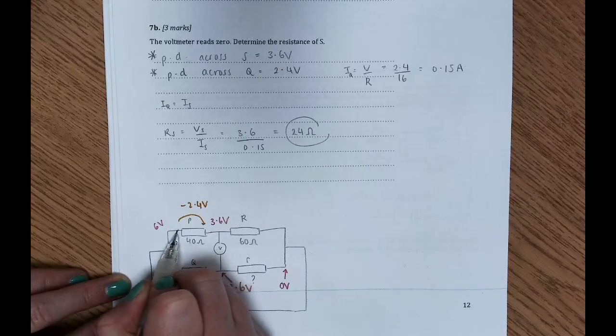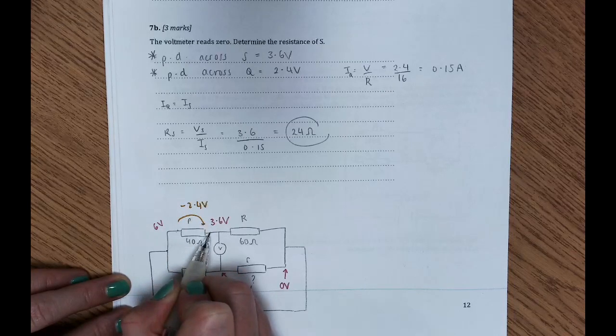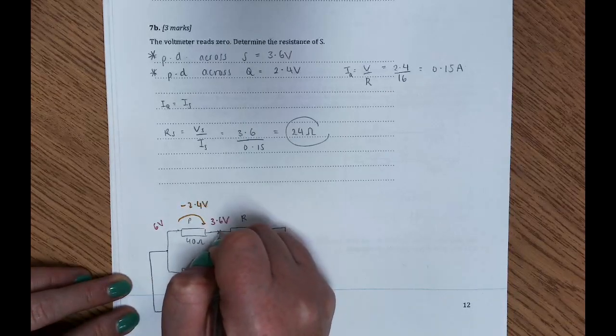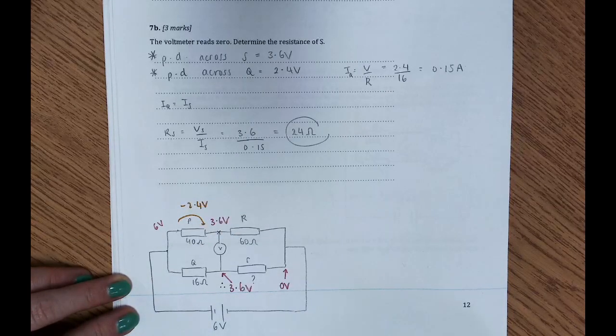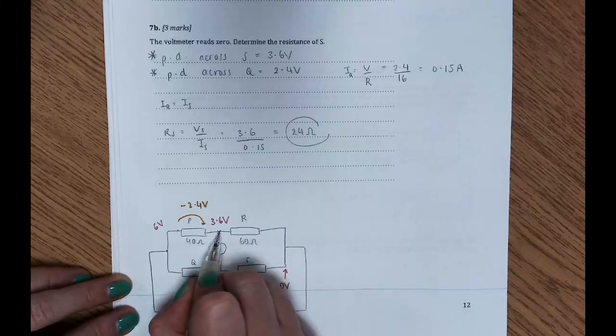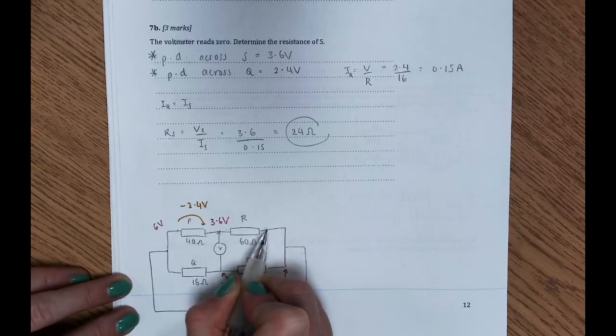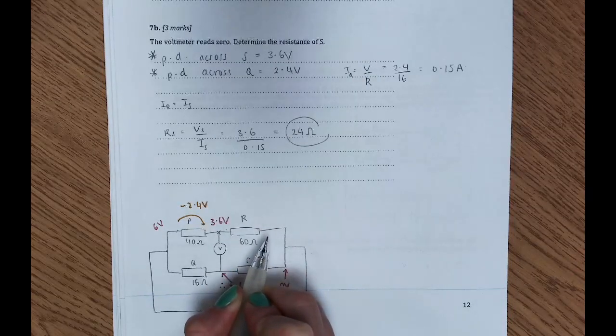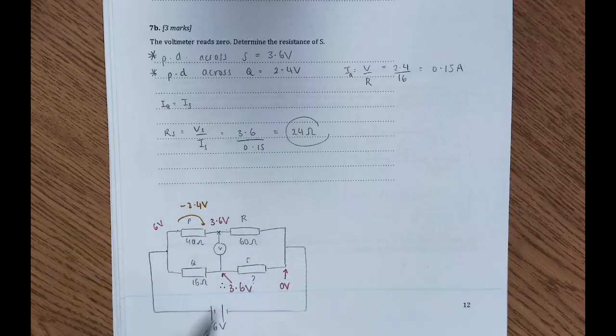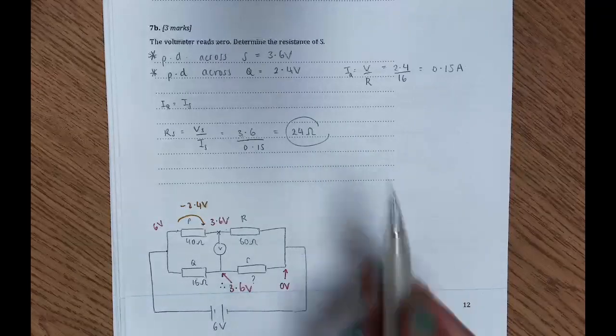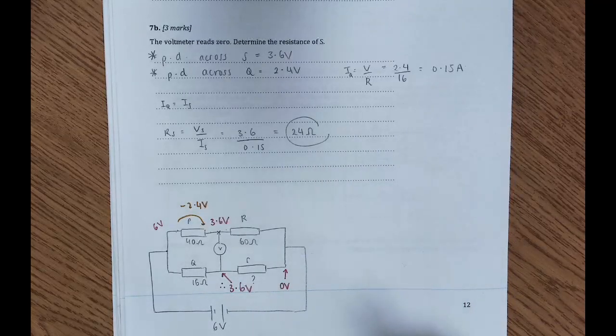So if I started with 6 but I transferred 2.4 away, at this position here I have the difference. I have 3.6 volts. Okay, and then I transfer 3.6 volts across R before I come back and gain another 6 volts. So we know the PD across S is going to be 3.6 volts.